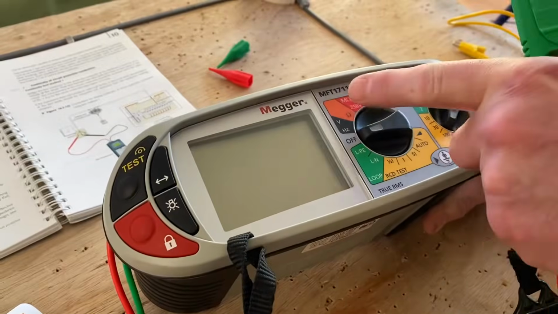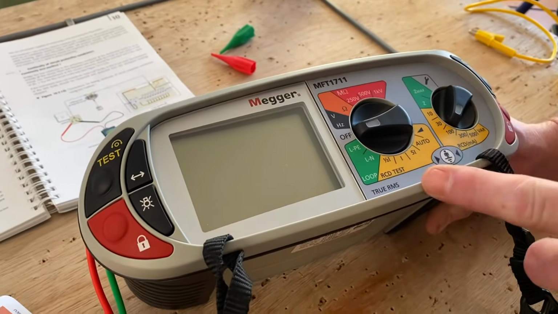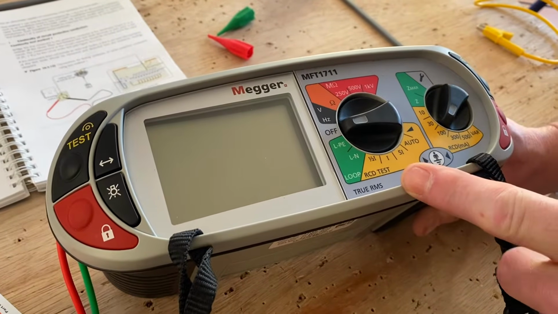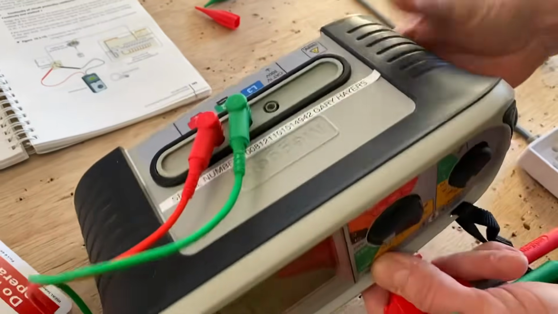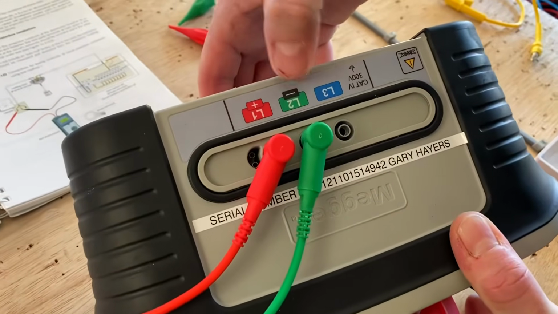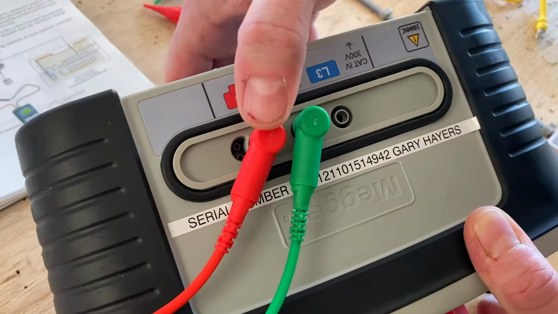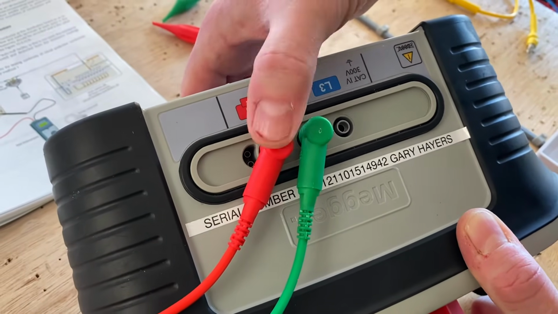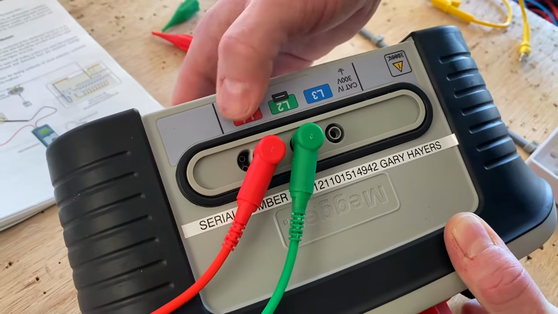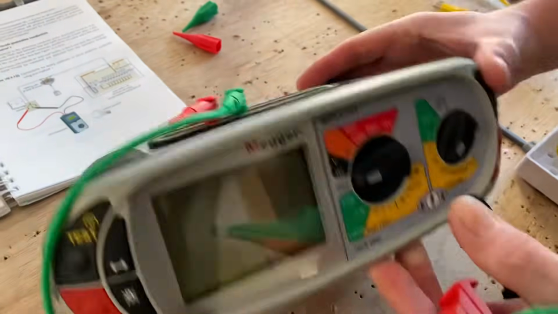So I've got my Megger 1711 multifunction tester, one I've used many times on the channel before. I've put my leads into the top of the instrument, and I'm using the red and green section. As always, we've used the red and green lead, but remember, we don't have to. They could be different colors, but as always, we like to keep them the same. We turn it back over.